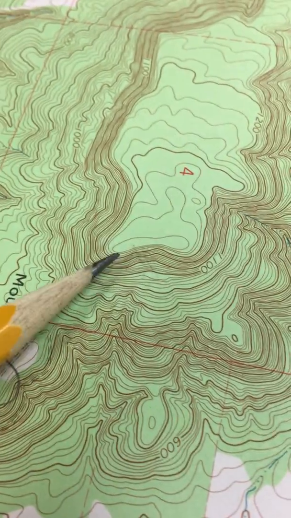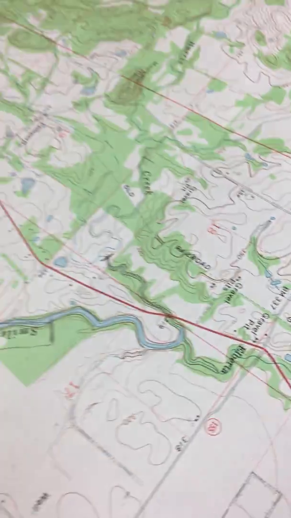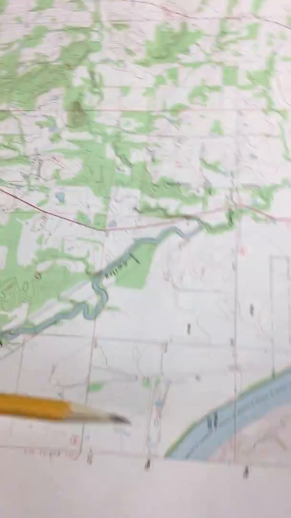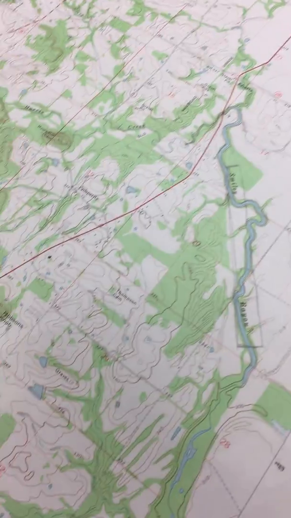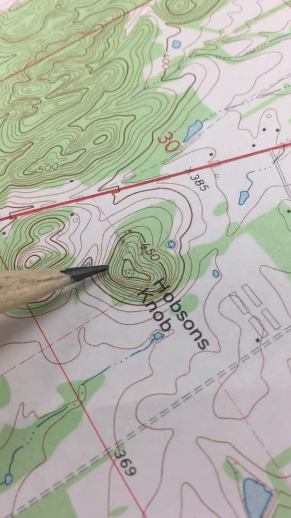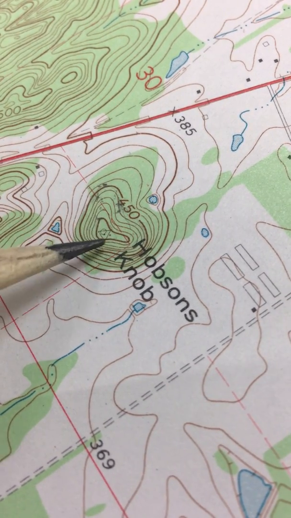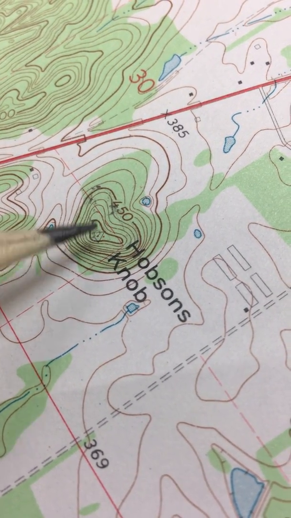This indicates steepness. So very steep area, very flat area. Also, when we look at hills, let's go back over here to Hobson's Knob. You will see that they are closed. It's not really a circle, but any closed contour line is going to indicate a hill.